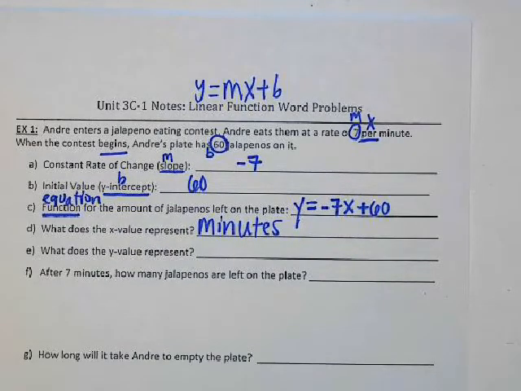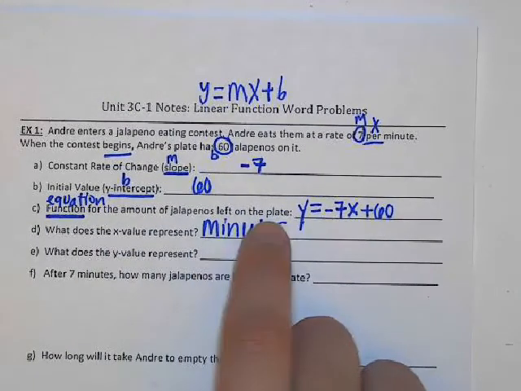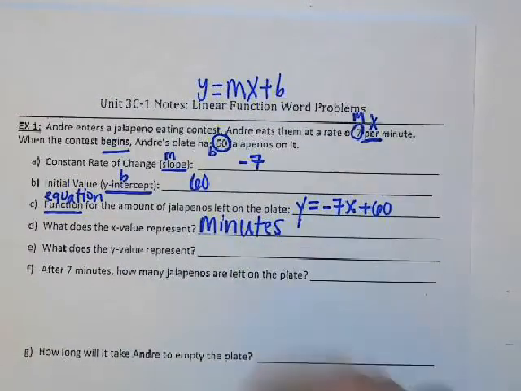See how it says function for the amount of jalapenos left on the plate? So my y stands for how many are left on the plate.